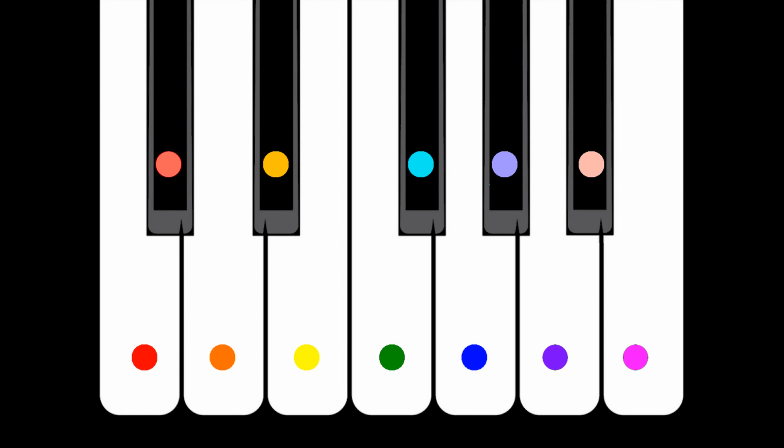Between fa and sol is teal, because it's somewhere between green and blue. Between blue and purple is a nice lilac. And between la and ti, between purple and pink, is a warm pink. I guess you could call it a salmon. The smallest distance between 2 notes is called a semitone.